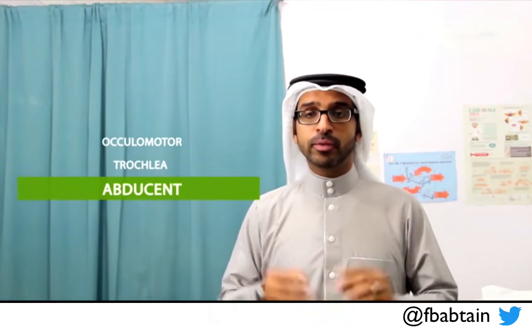So those are the 3rd, 4th, and 6th nerves. We lump these 3 together because they control the eye movements. When you examine these 3 nerves, you should start with inspection, and then you do the eye movement technique, which is the H technique. Sometimes you may use the X technique, and finally you have to do accommodation.